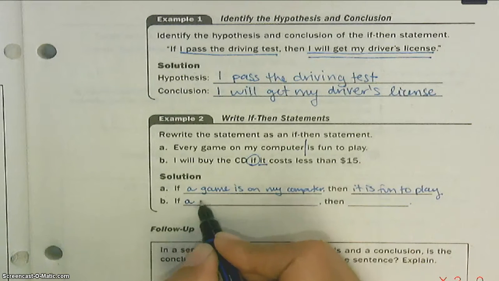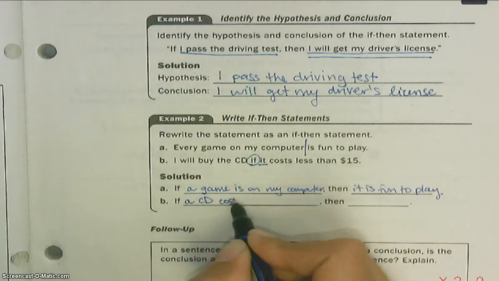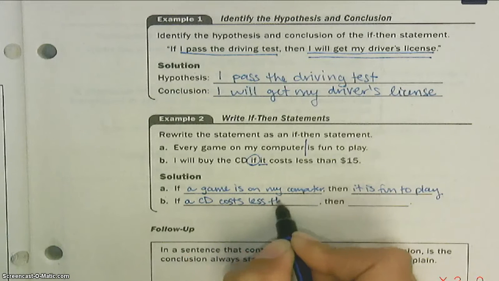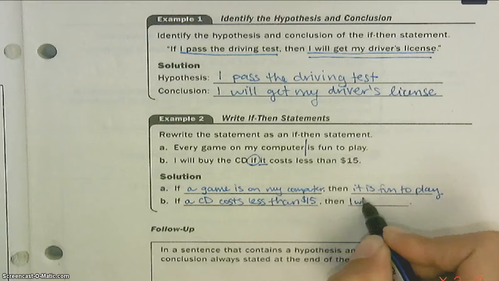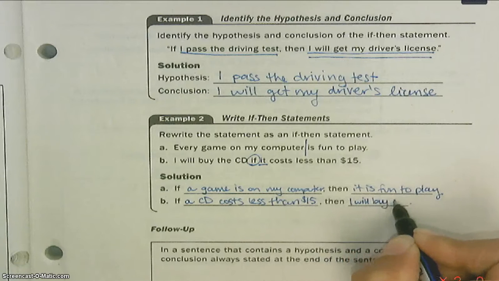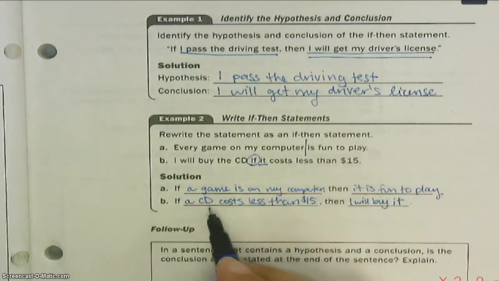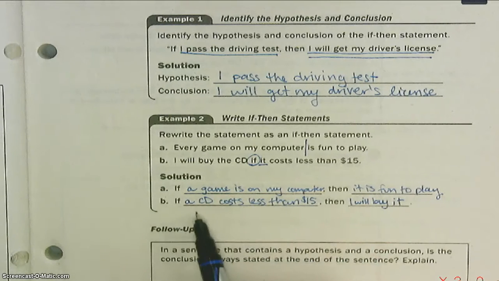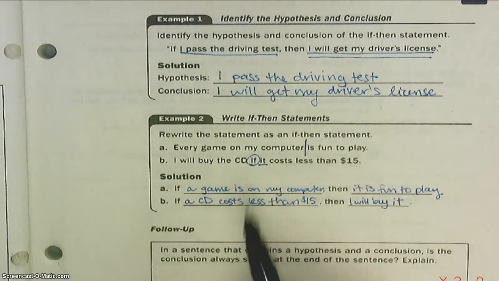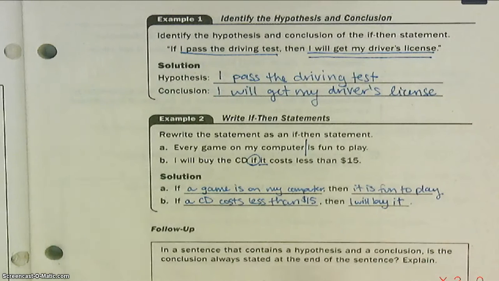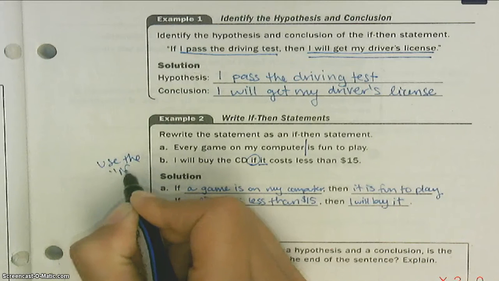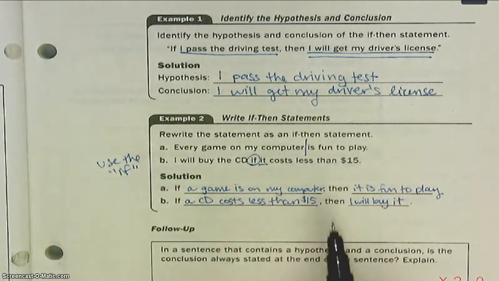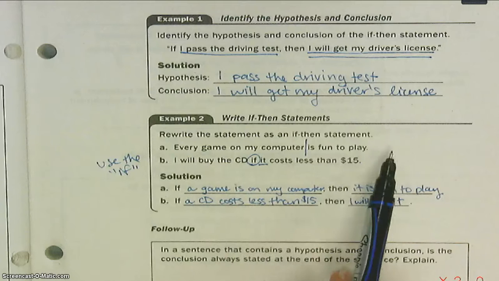So if a CD costs less than $15, then I will buy it. Now I can use the word it because I know we're talking about a CD. But if I just said, if it costs less than 15, I don't know what you're talking about. So that's why we have to replace that. If you see an if already, you need to use the if. If not, keep the words at the beginning at the beginning and the words at the end at the end.